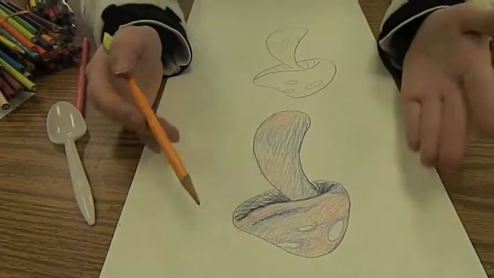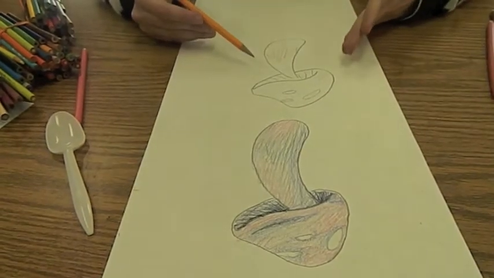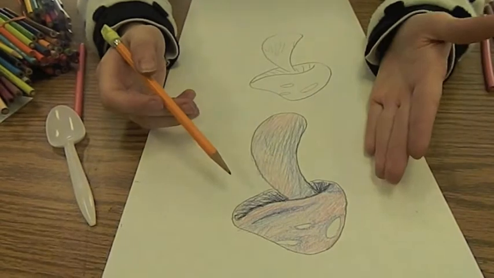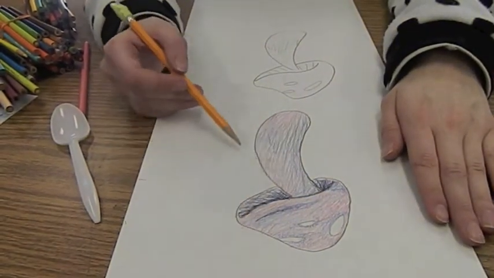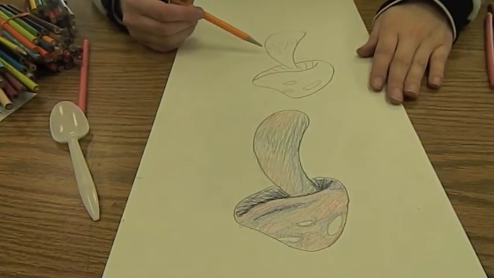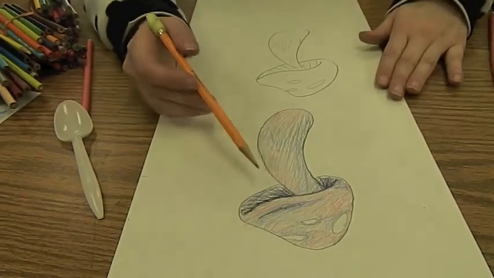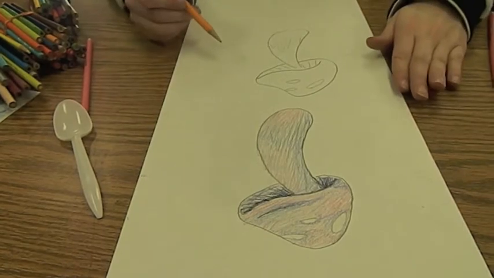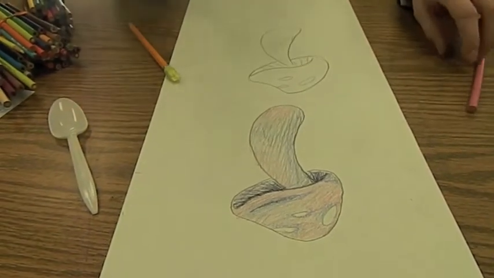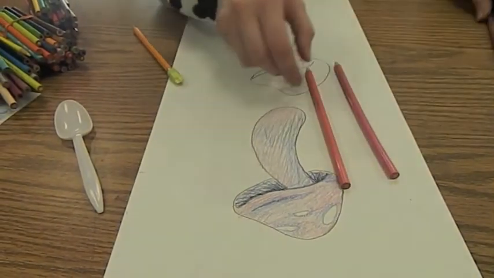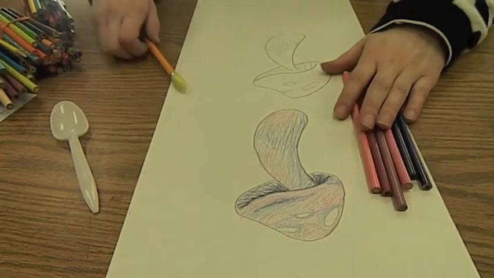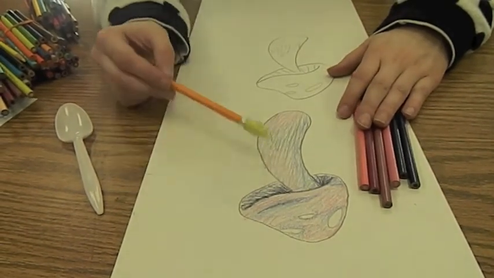Here we have two mushrooms. Each mushroom is exactly the same, except this one has color value in it. So this one does not. And it looks a lot more cartoony than this one, don't you think? Each one of these shades were made using different colored pencils. And these were all the colored pencils I used to make these shades.